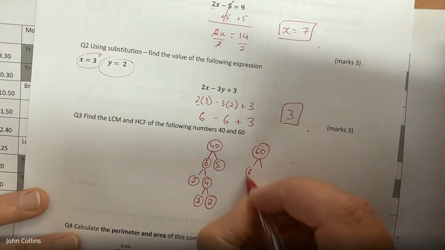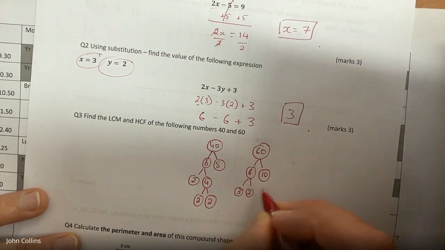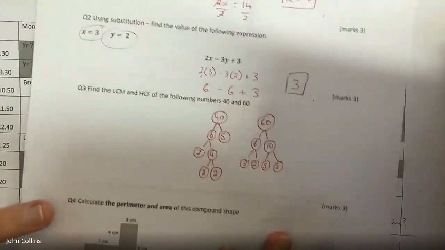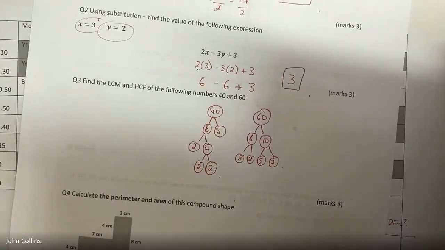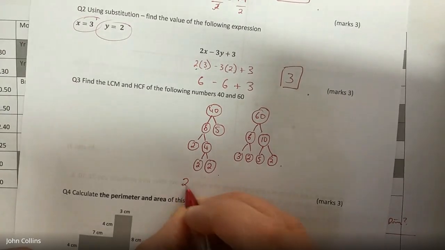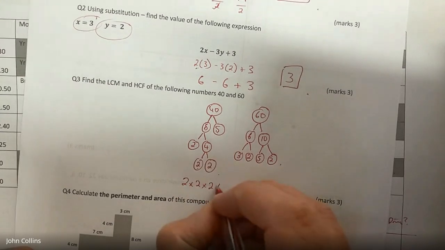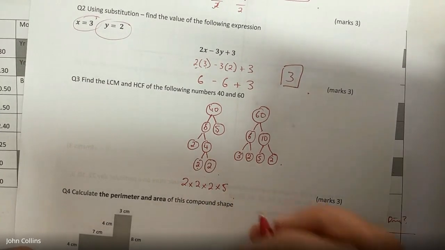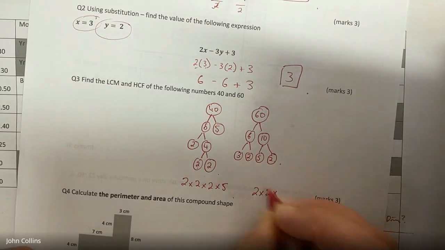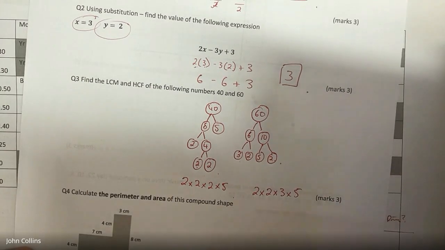So 2 numbers multiplied to give 60 is 6 times 10 here. 6 is 3 times 2, and 10 is 5 times 2. And now at the end of this process, the reason I do this is because I'm going to write down all the prime factors, all the prime numbers multiplied. So 2 times 2 times 2, and 5. They're all prime numbers. I stop when I get to prime numbers, remember. 2 times 2 here for the other number, times 3 times 5. Okay, so there's my list of prime factors.